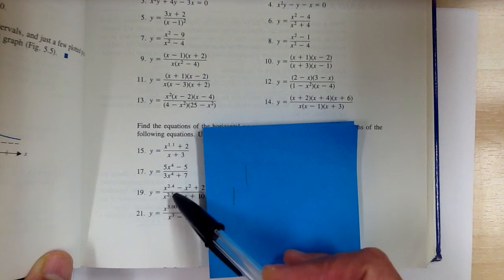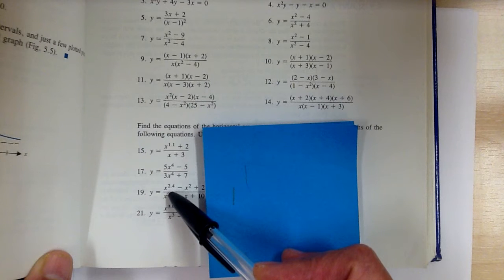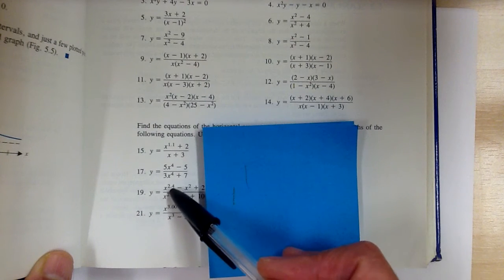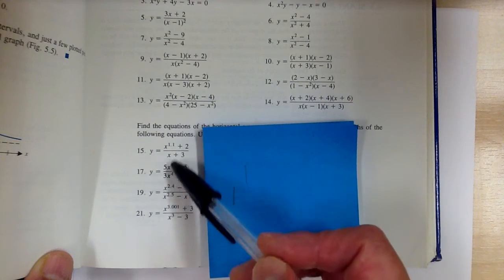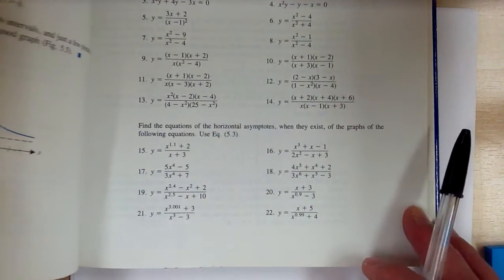Now, if the bottom is bigger, then you're going to have 1 over infinity, which equals 0. So y equal to 0 would be your horizontal asymptote. So they've got 3 cases over here. That's how you figure out the horizontal asymptote.